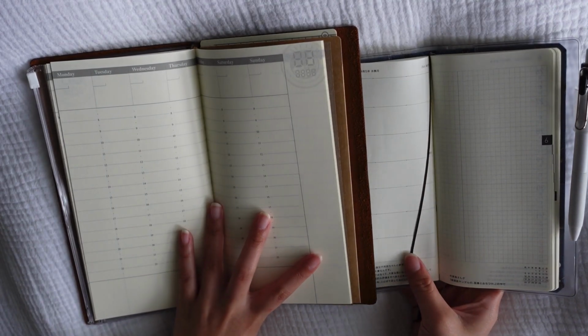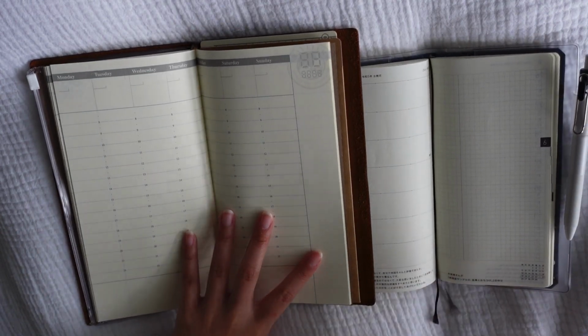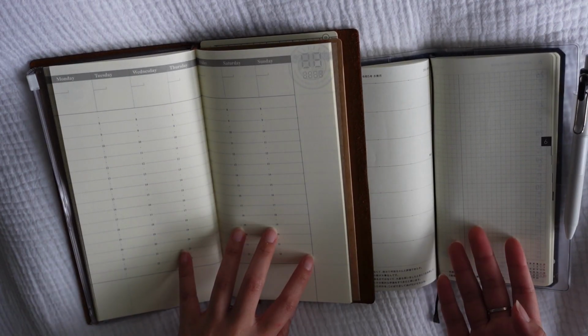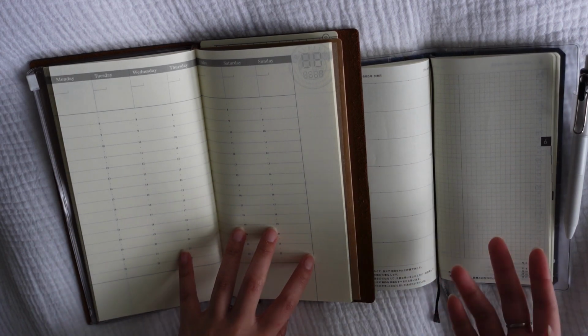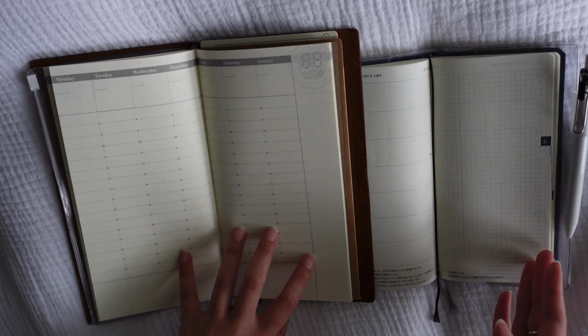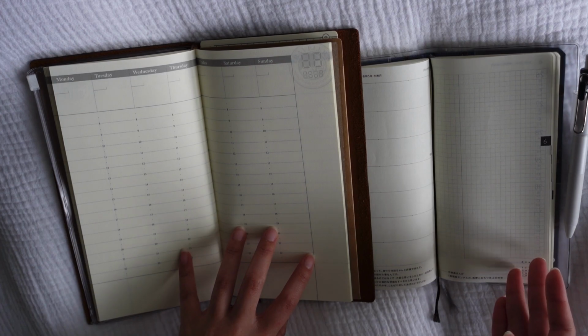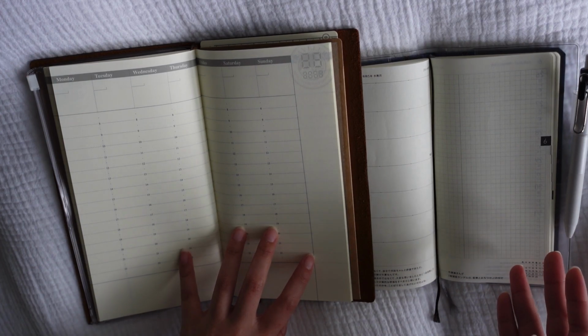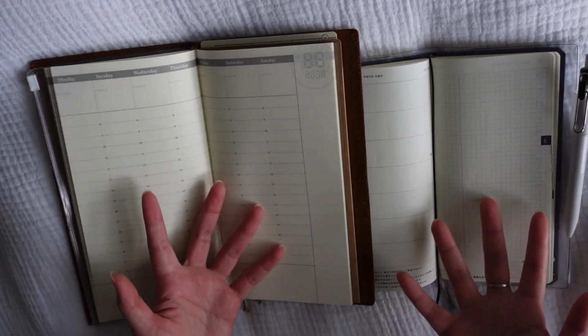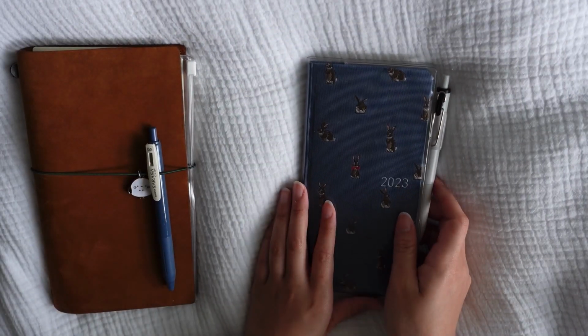I will be talking about the advantages and disadvantages of these layouts, my experience with using both of them as planners, and who I think can take advantage of these layouts to hopefully help you decide on your next planner purchase. Let's start with the horizontal layout.